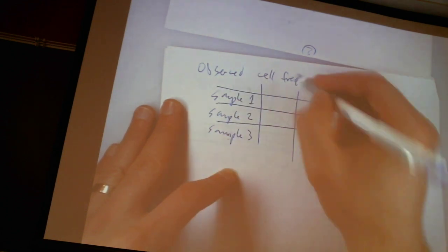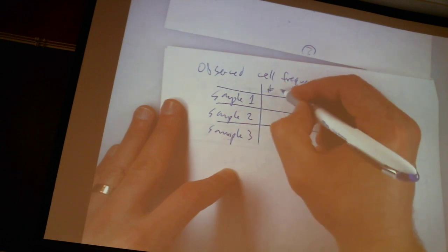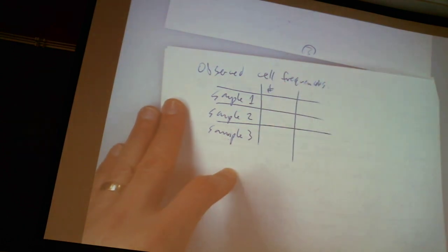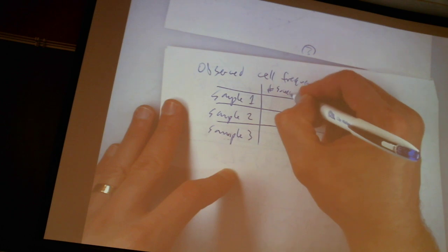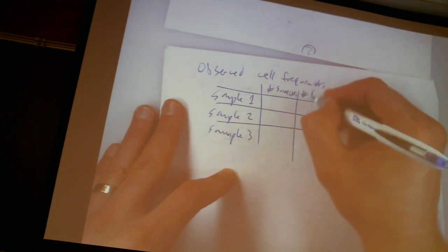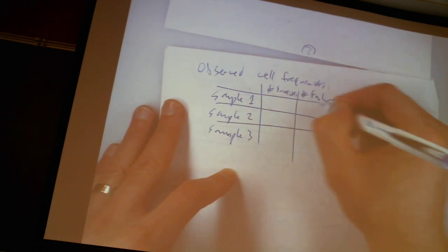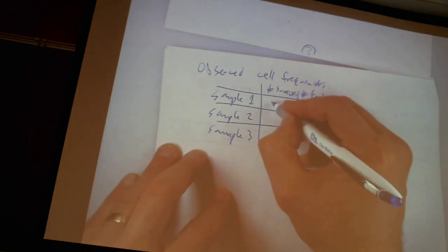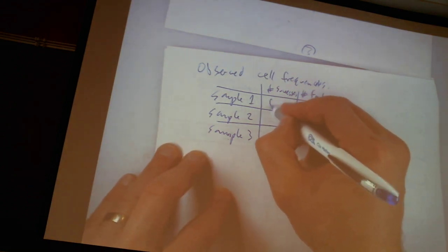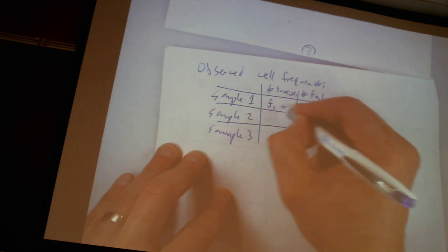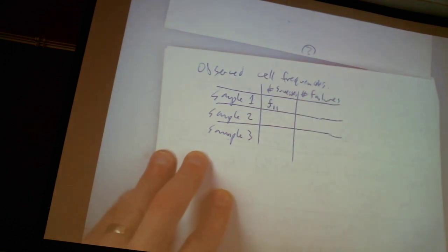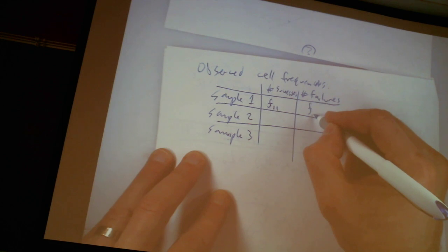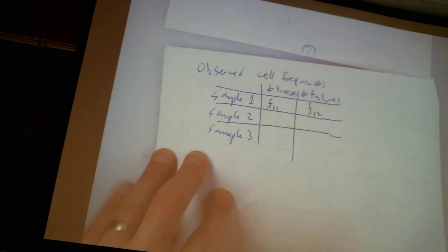And we see the number of failures and the number of successes. There are more general versions of this, but let's start at the beginning. Number of successes, number of failures. So this is the frequency of sample 1, where 1 is successes, and this is the frequency of sample 1, where 2 is the failure. So we have a matrix.